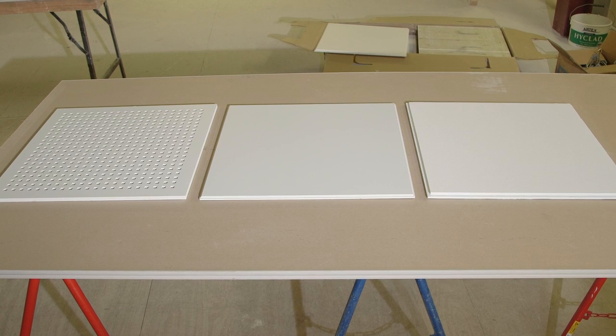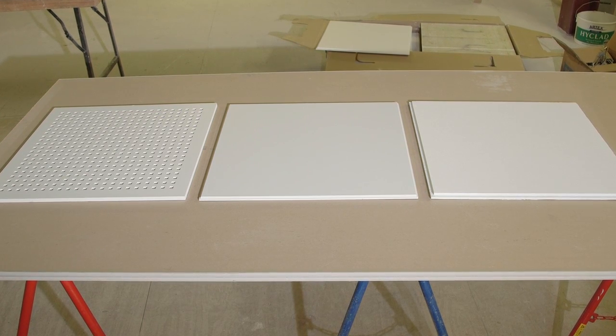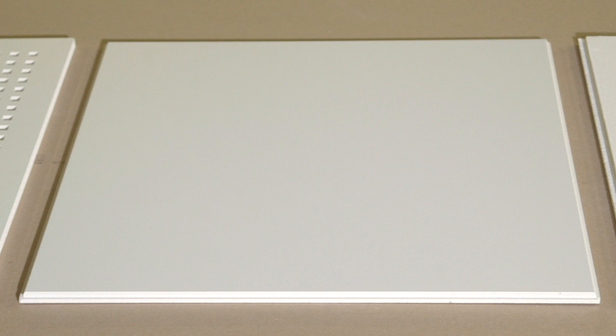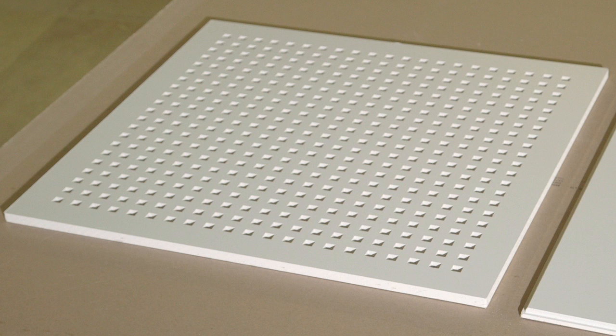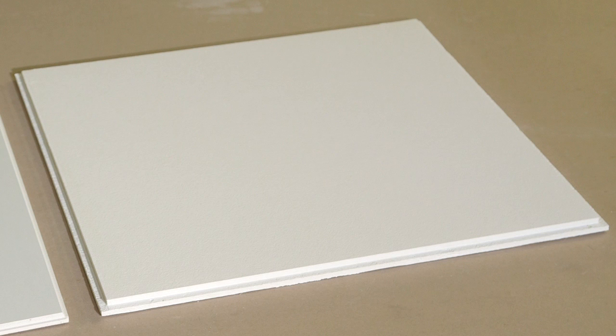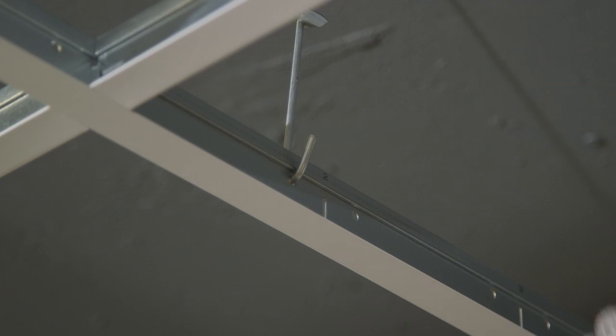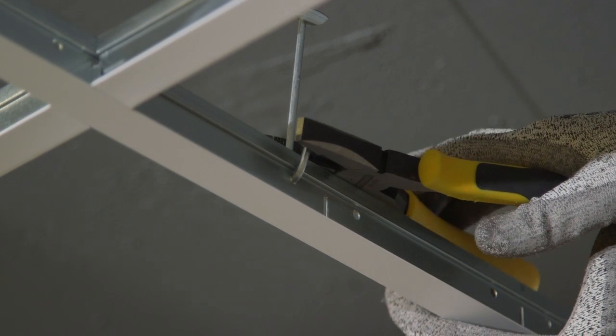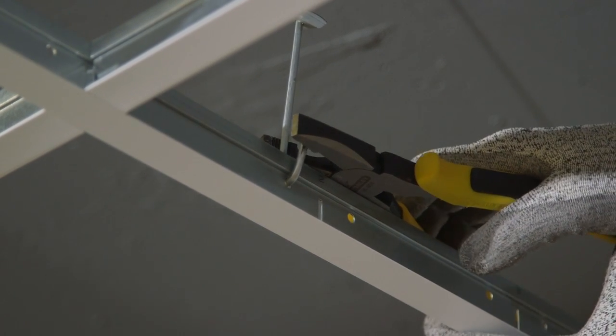British Gypsum ceiling tiles offer a range of sound absorption characteristics. Examples of these are Gyptone Base 31, which reflects sound, Gyptone Quattro 50, which are a Class C sound absorber, and Euroacoustics Hermes E24, which offer the best sound absorption as a Class A sound absorber. Before we start installing the ceiling tiles, make sure you close the hangers with pliers at the ceiling grid level.